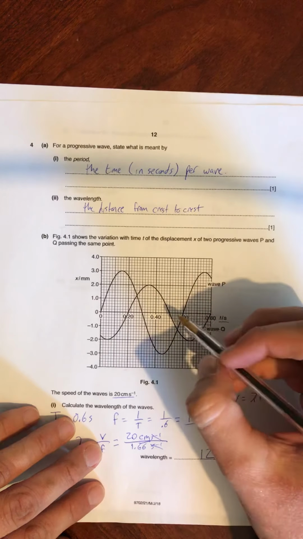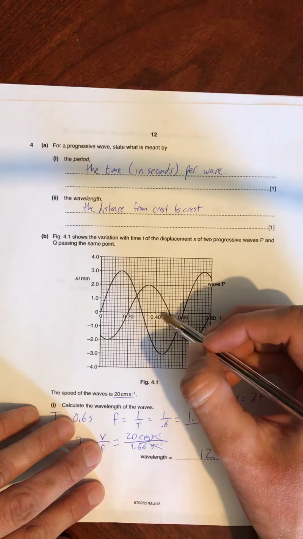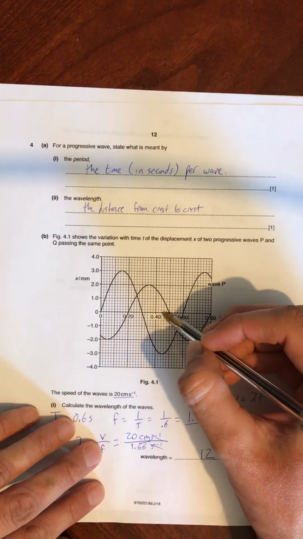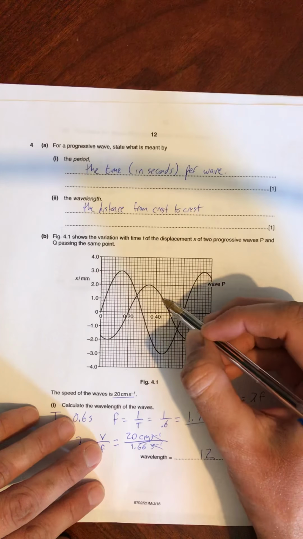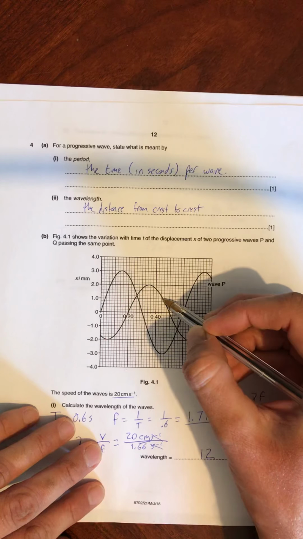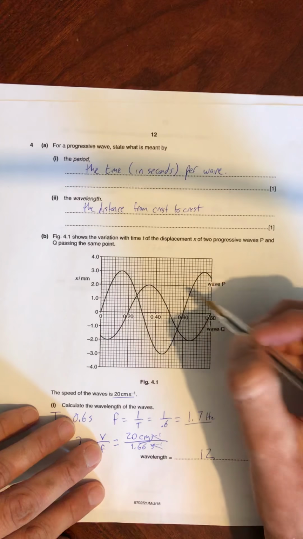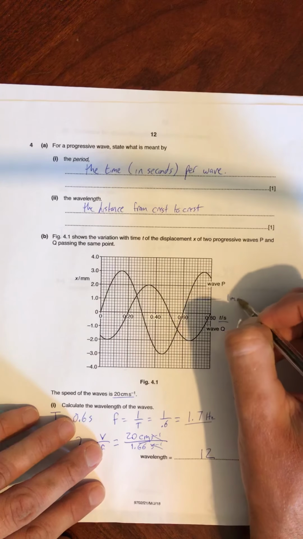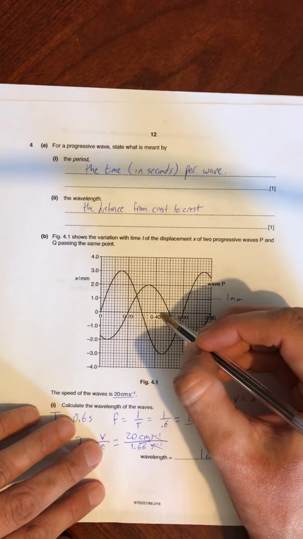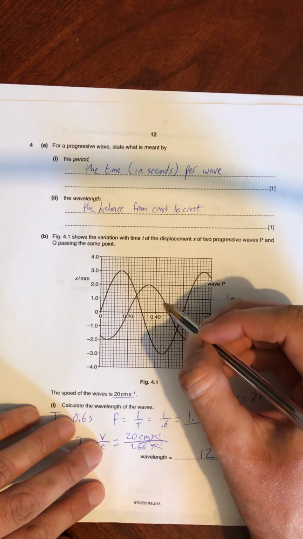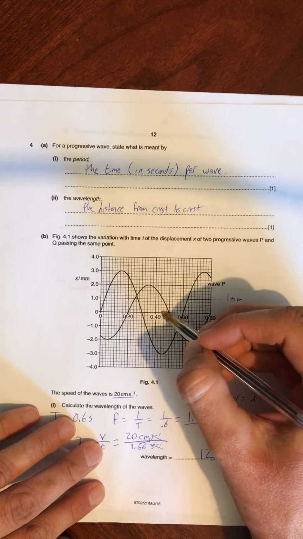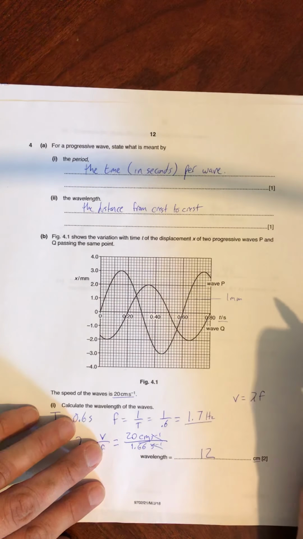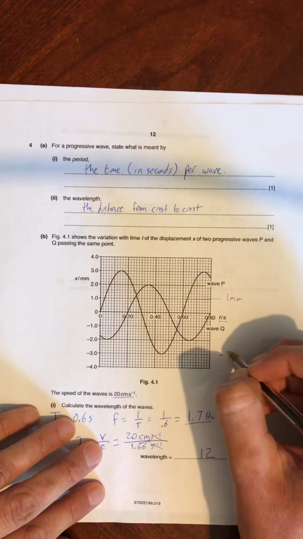So every square here is 0.02 seconds, and so 0.42, 0.44, 0.45 would be right here. And we can read off the displacement of wave Q is 1 millimeter there. And also at that time, we can see that the displacement of wave P is down here at -3.